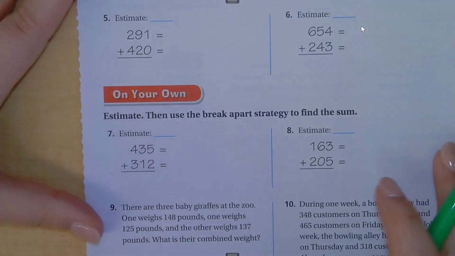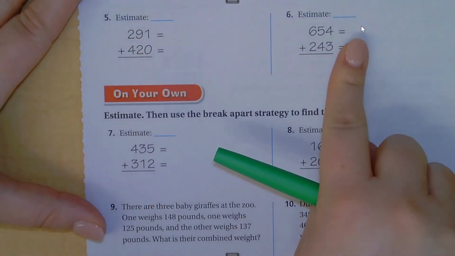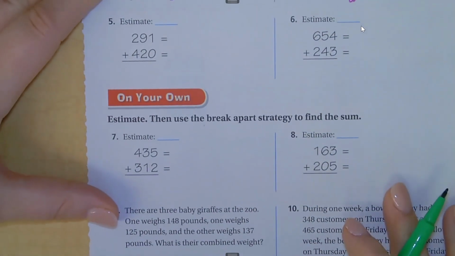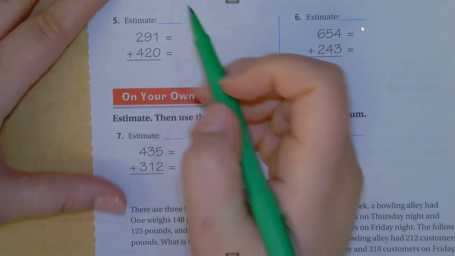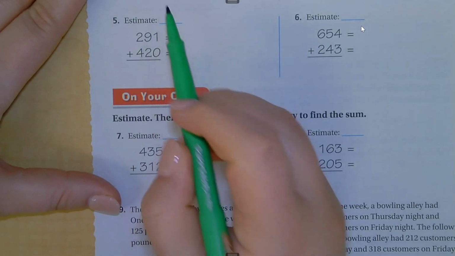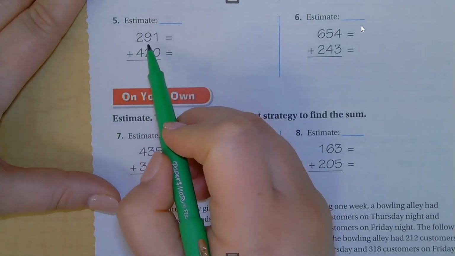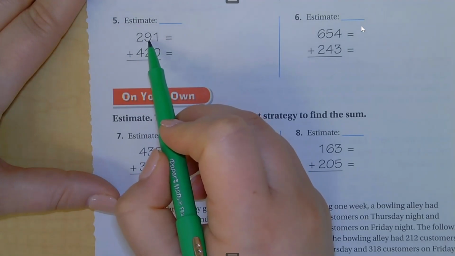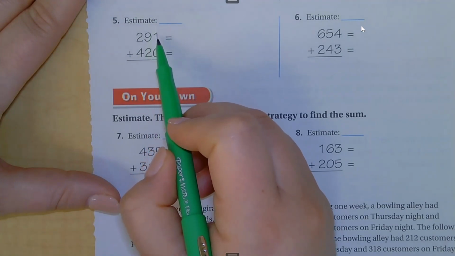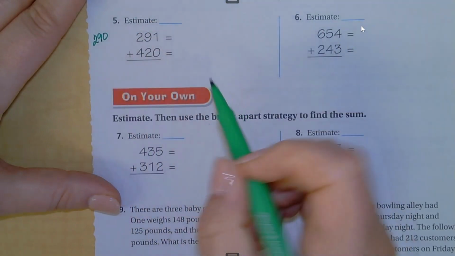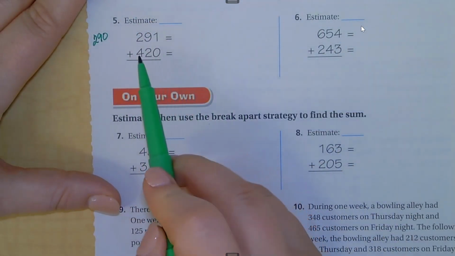Okay, so if you're back, that means you have finished question 5 and question 6. So now I'm going to solve these, and I want you to check your work on your paper as I'm solving them. So let's find our estimation. I'm going to round to the nearest 10. 291, rounded to the nearest 10. I'm looking at the tens place. It's a 9. Look to my neighbor to the right. It's a 1. That means my 9 stays the same. So rounded to the nearest 10 is 290.